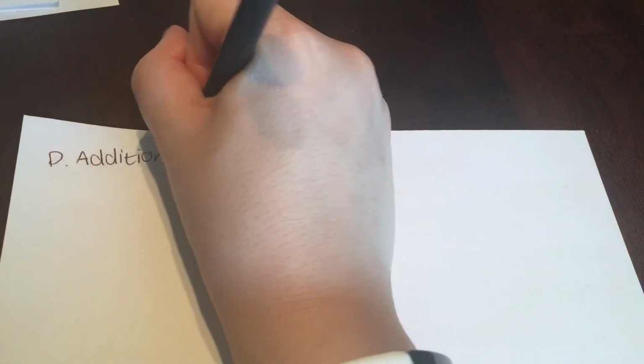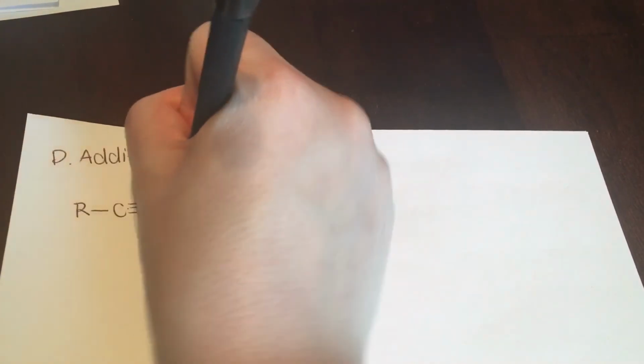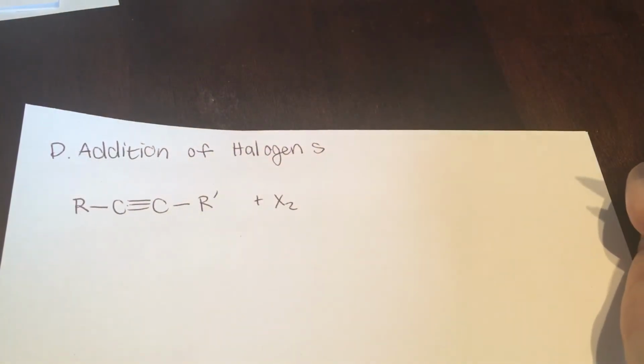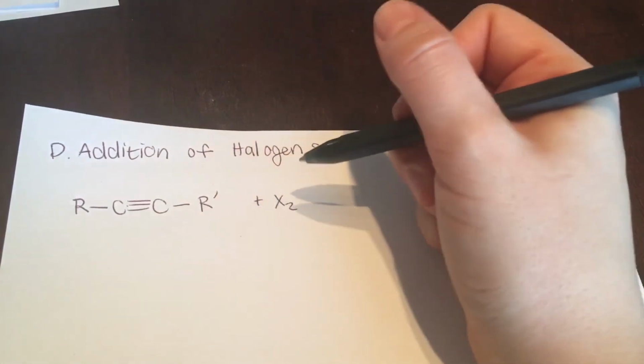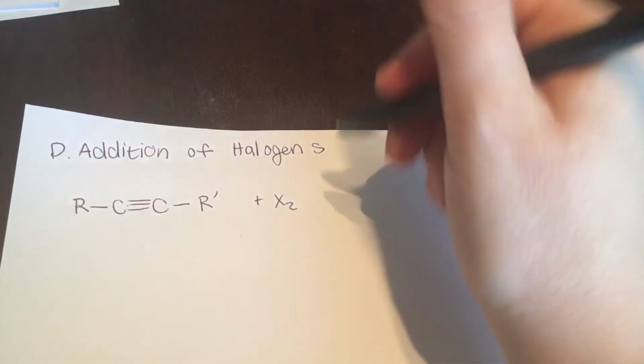Now let's move on to adding halogens across the double bond, okay? So again, or not double bond, the triple bond. Again, this is something similar we did in chapter 8. So addition of halogens across triple bonds. So if we start off with our triple bond and our two different R groups, if we add one equivalent of H2, or not H2, one equivalent of our halogen, either Br2, Cl2, I2, you guys get the idea.